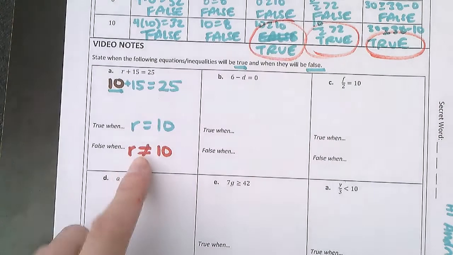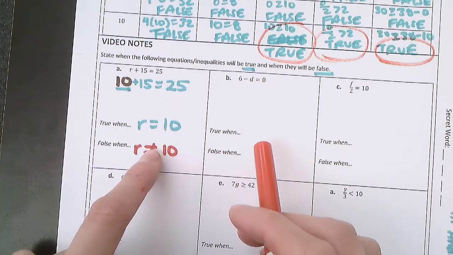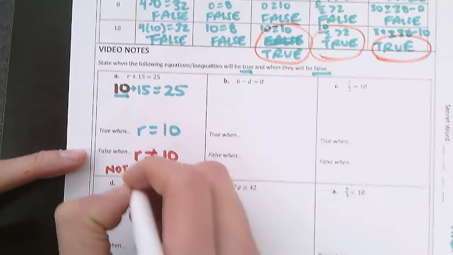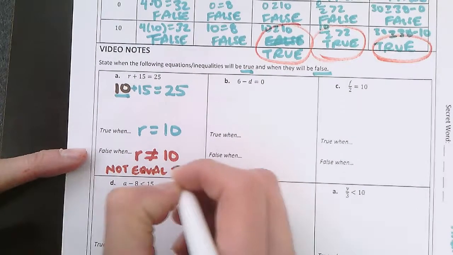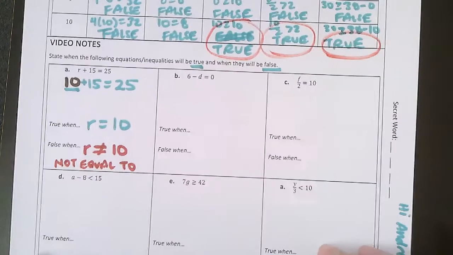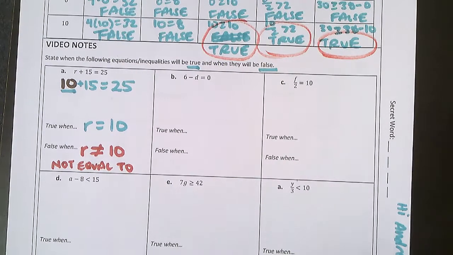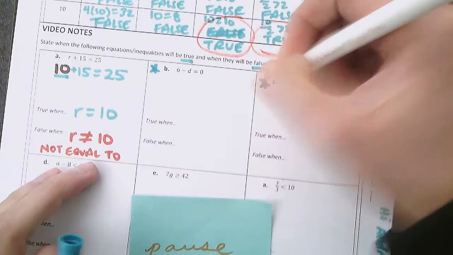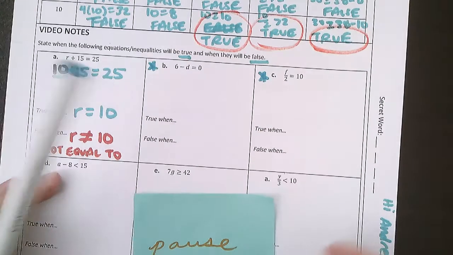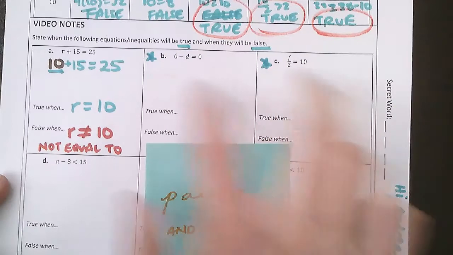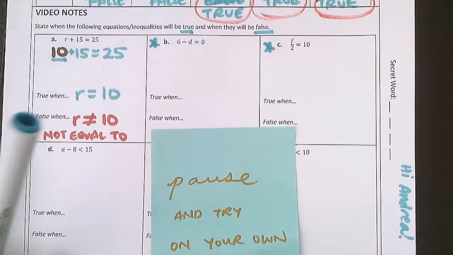The way that in math we say not equal to is you draw an equal sign like I just did and you draw a line through it. This means not equal to. That's what that means, not equal to. So now that we've done this first example together, I want you to try B and C on your own. And when you are done, you're going to continue the video to check your work for those two problems. So let's pause and try those two on your own.